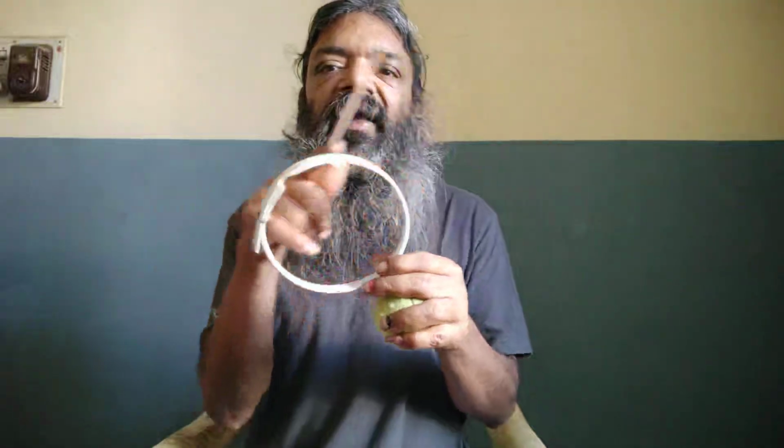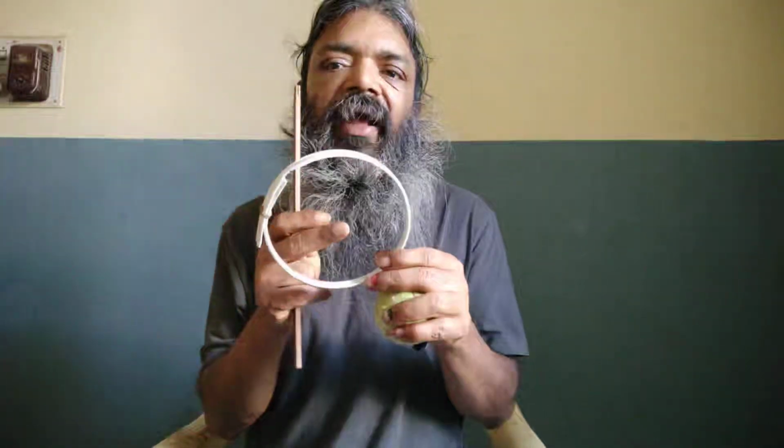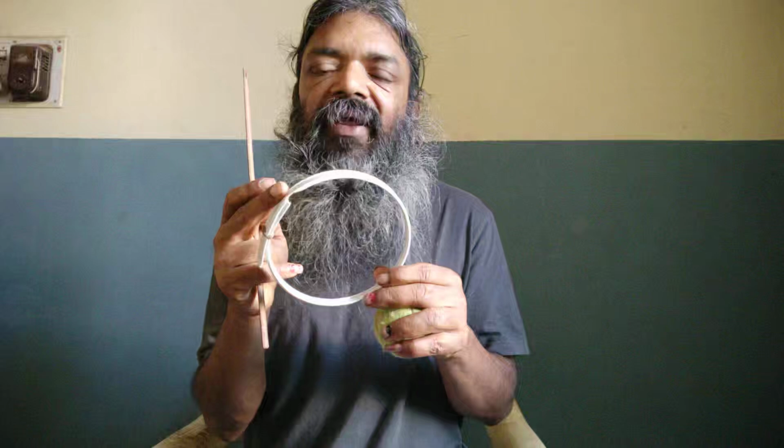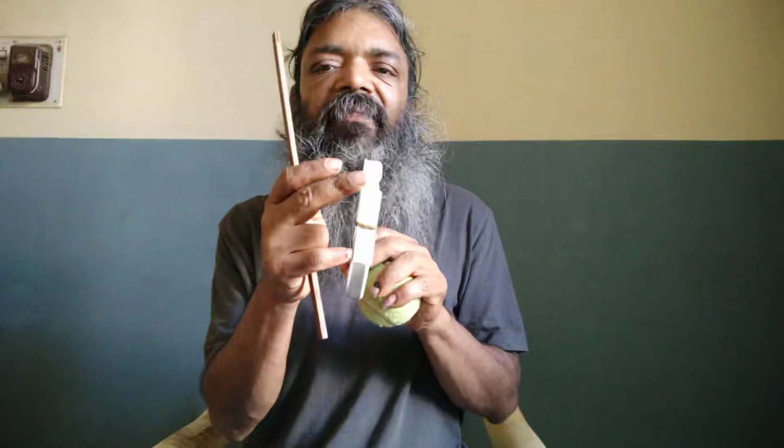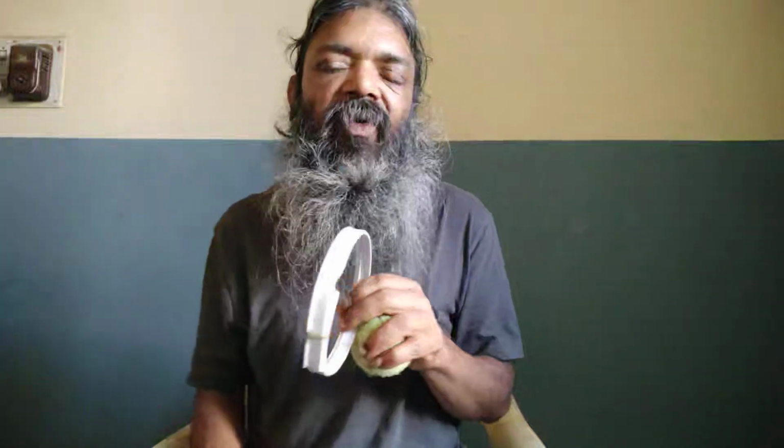If I cut in the YZ plane, it will also resolve in a circle. In the XZ plane, the circle is x square plus z square equal to a square, where a is the radius of the circle. In the YZ plane, the equation of the circle is y square plus z square equal to a square.